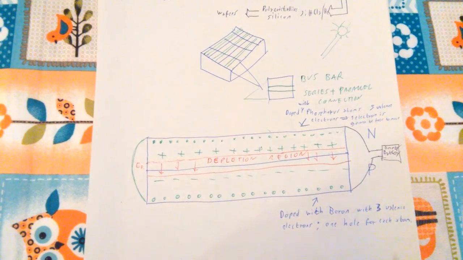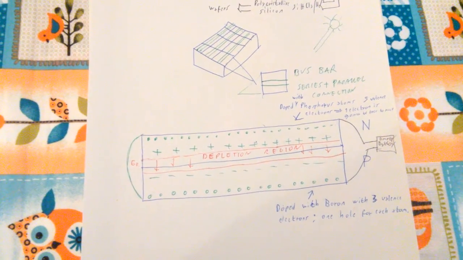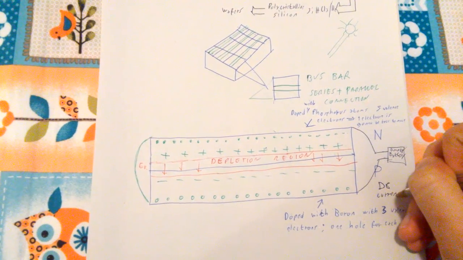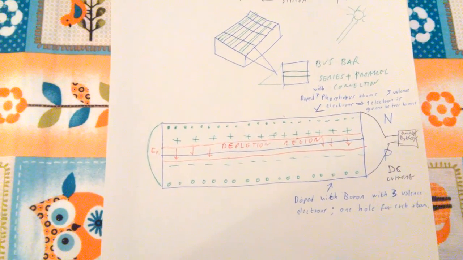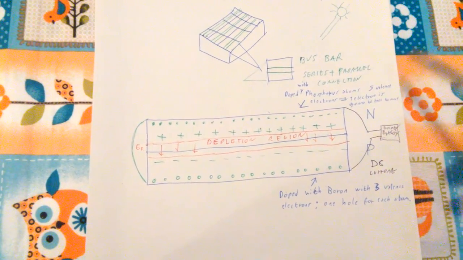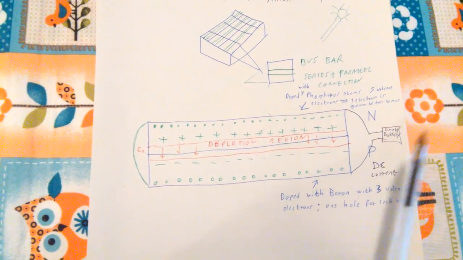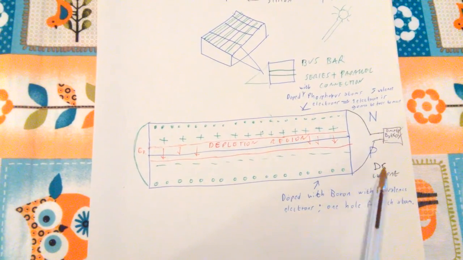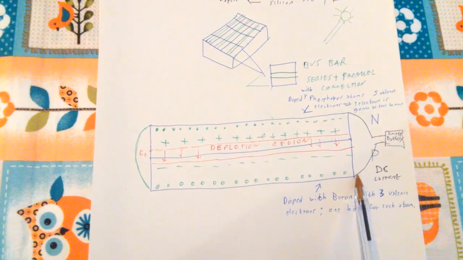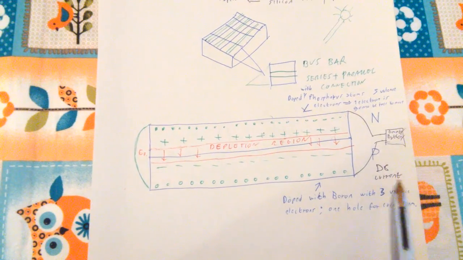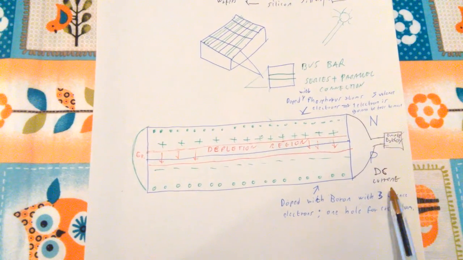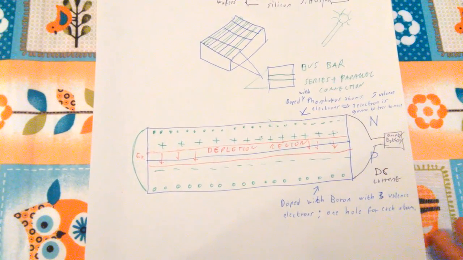In this sense, a photovoltaic cell is going to give us DC current. So every time you see a photovoltaic cell, you've got to think that it's going to give us DC current. It's not the only one, but probably one of the most used ones that gives us DC current, as opposed to all the others, which are going to give us AC current instead.